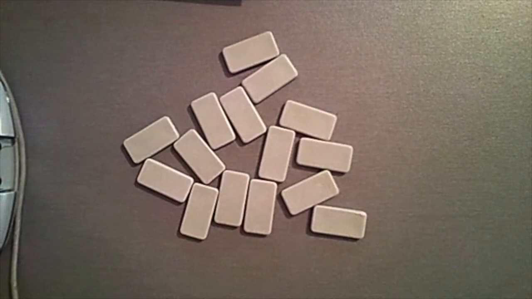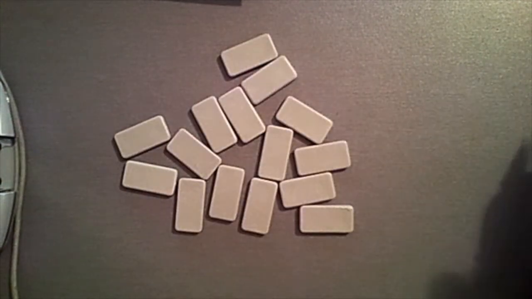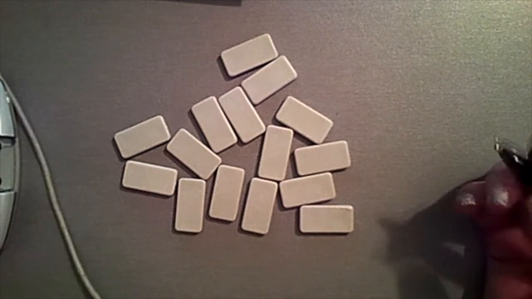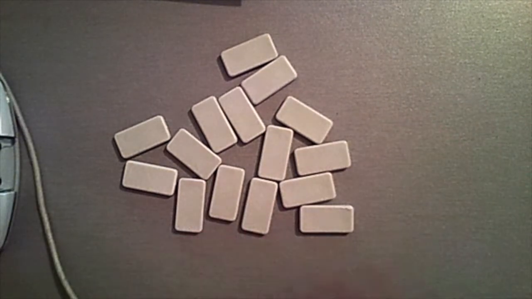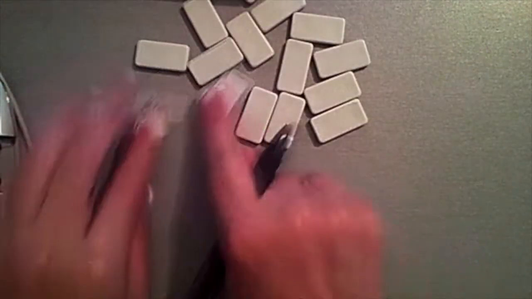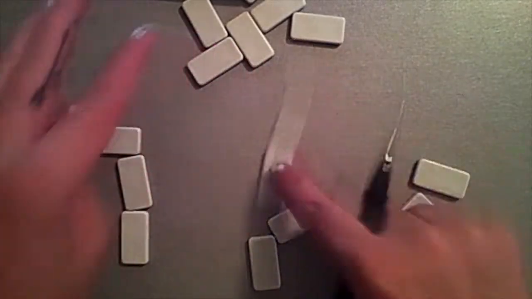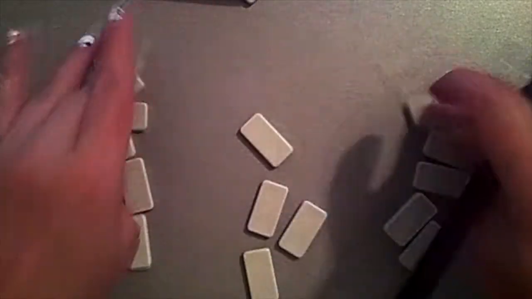Alright, now we have 15 rectangles, and we want to make 3 groups, okay? Think about it. 3 groups of what equals 15? So you got to kind of revert back to your multiplication. So we're going to put it into 3 groups evenly. Some of you will be able to do this in your head, but let's see.